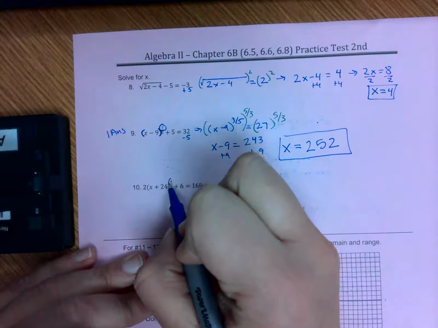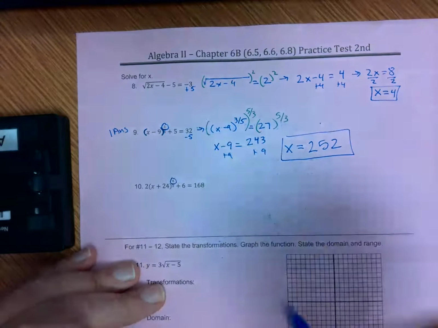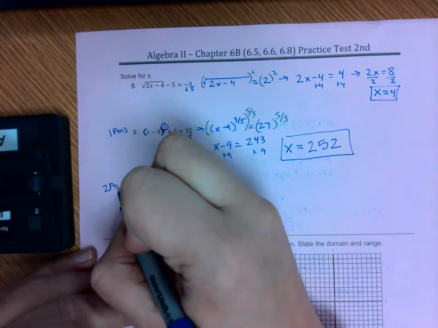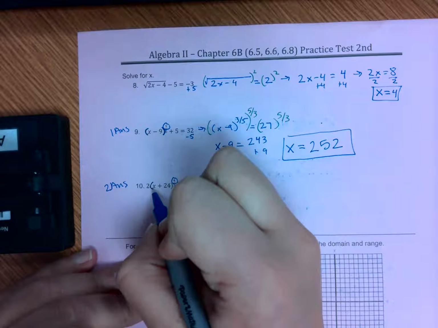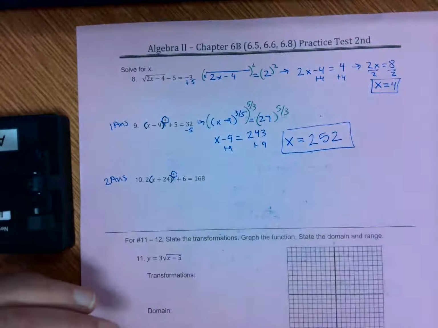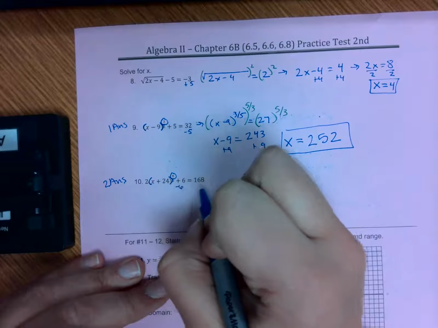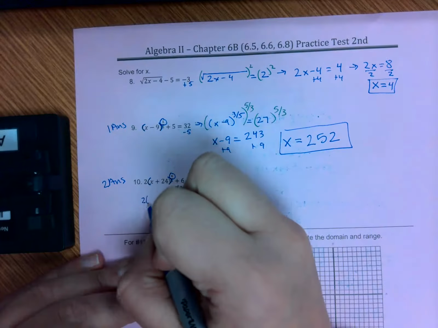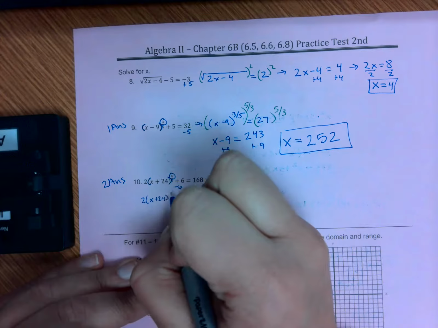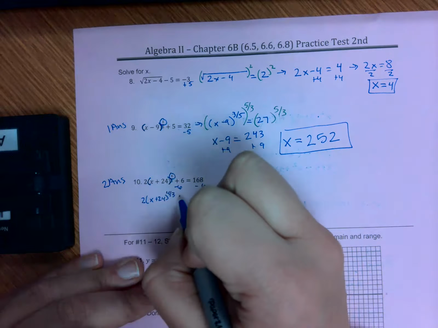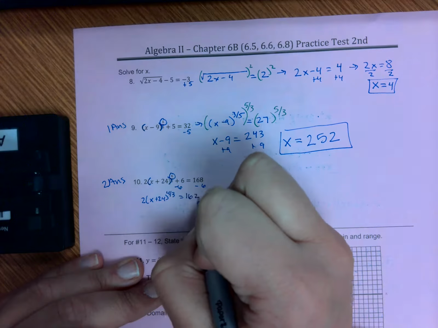Here I'm going to check first. So looking at that 4, that's even. Even has 2 answers. So again, first I have to get that by itself. So I'm going to subtract my 6. So I have 2 times (x plus 24) to the 4/3 is equal to 162.